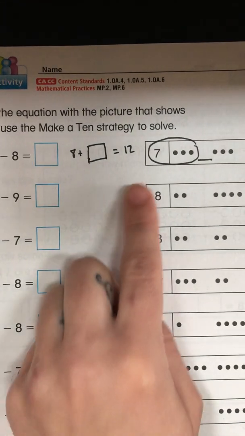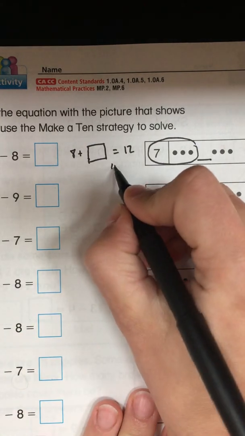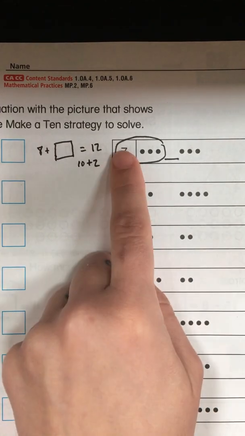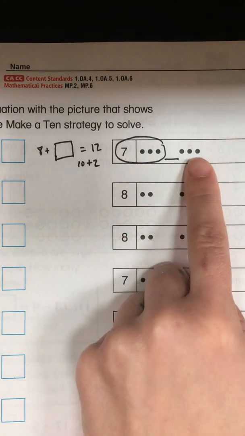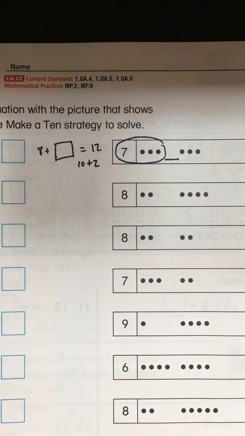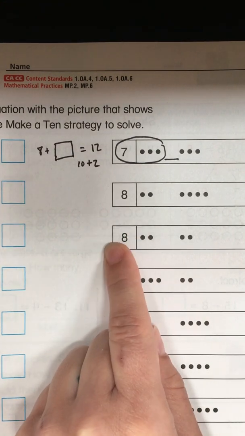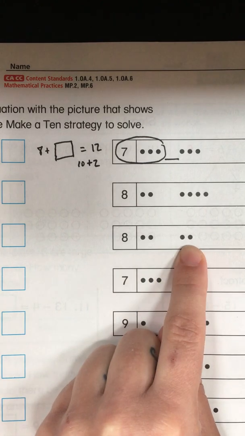So 12 is 10 plus 2. So it should have an 8 in the first part, and it should have a 2 in the second part. And there's one right here. There's 8, and then this is 10, 11, 12.